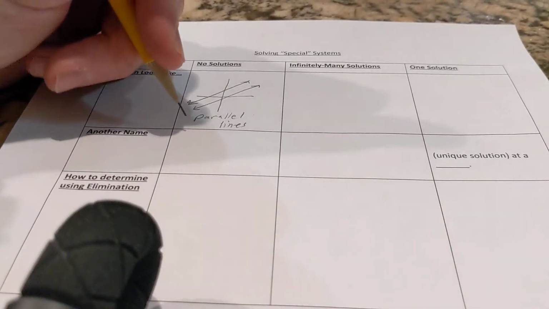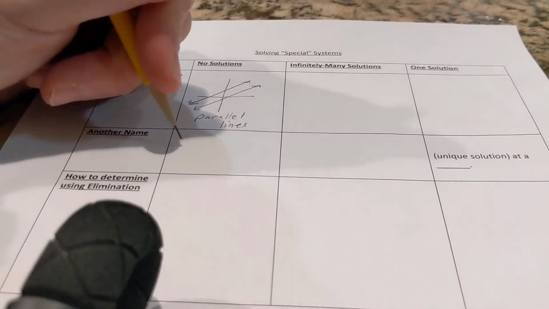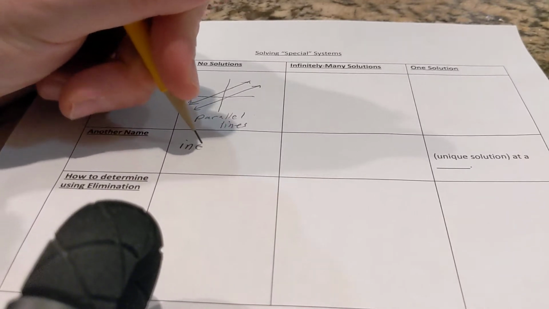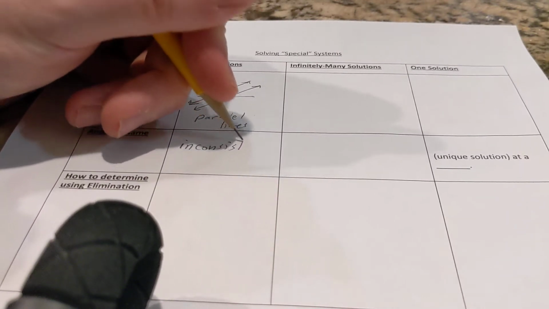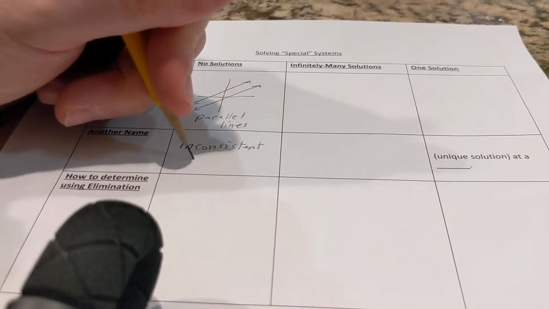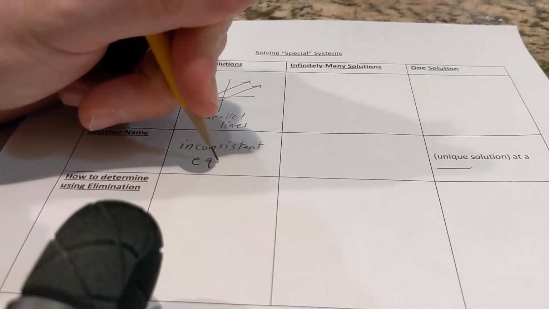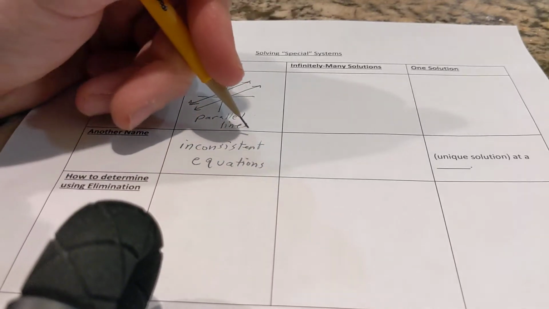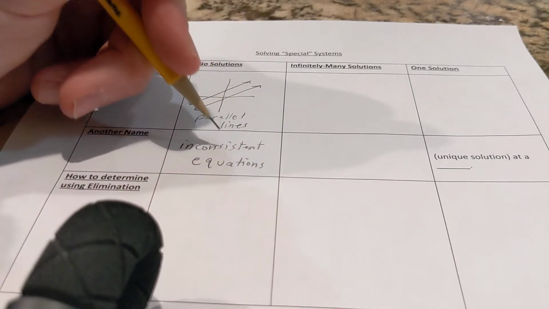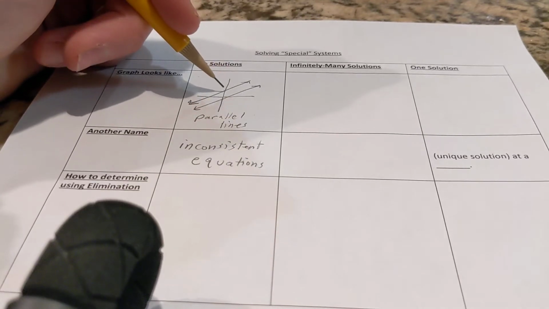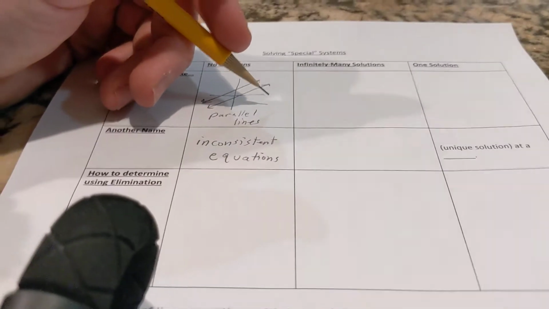Another name for no solution is inconsistent equations. Or I think Alex just calls it inconsistent.